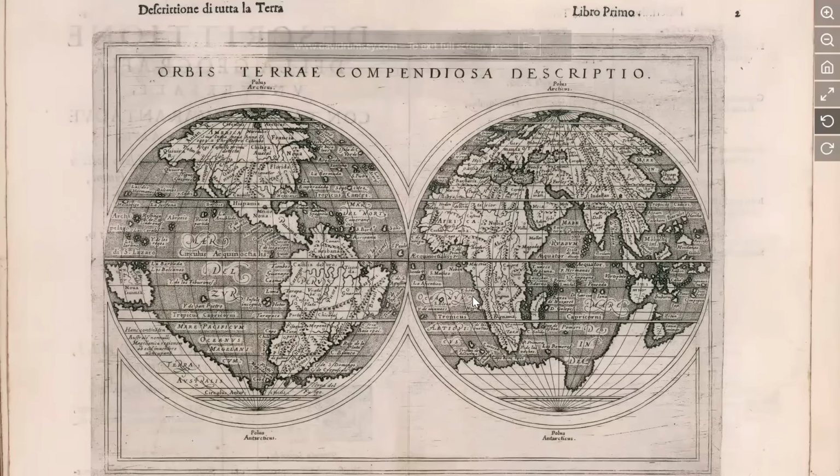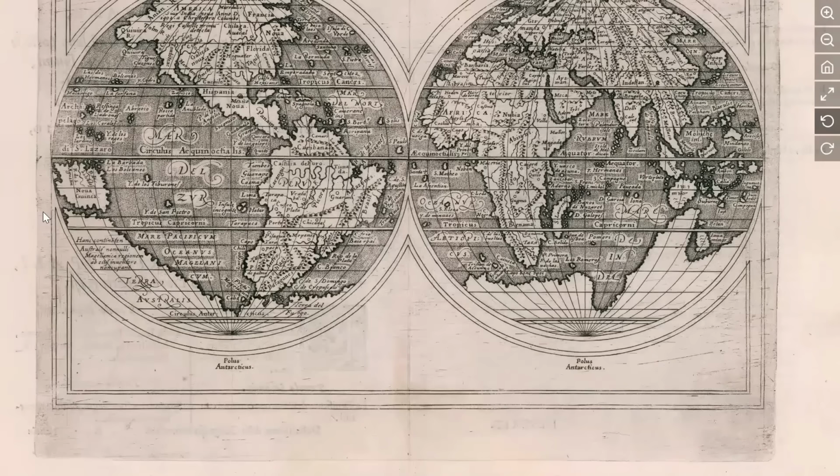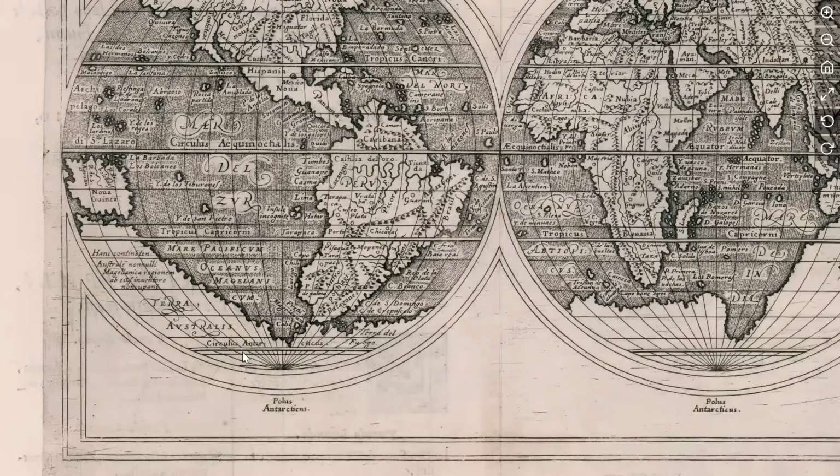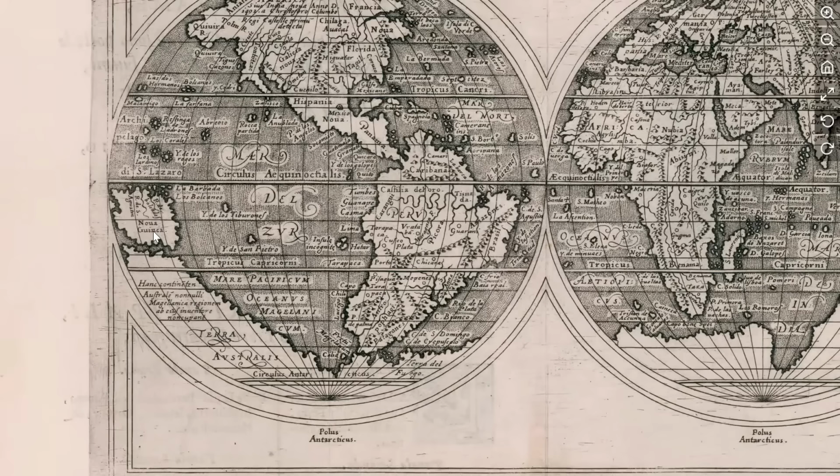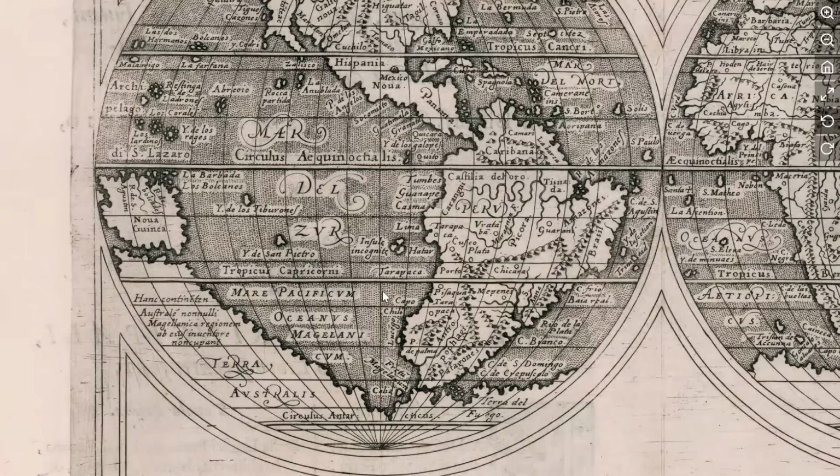This is a map from 1599, and again, no Australia, like Australia should be here. All we have is this massive landmass going across the bottom. This is how they're drawing it, obviously as a globe. And over here we have New Guinea. And again, New Guinea is now above Australia. It's a small island above Australia, but there is no Australia here.